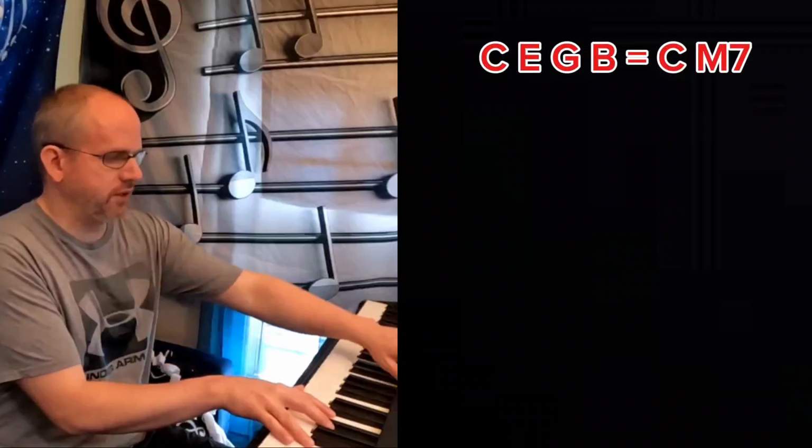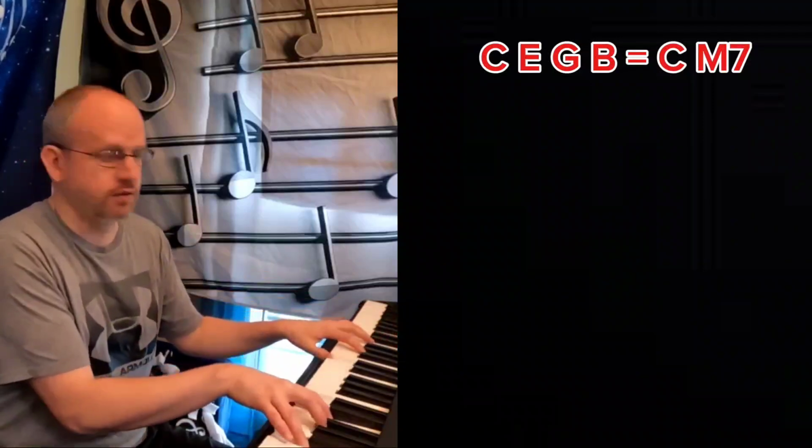What we're going to do today is take the simple concept of playing a 4-note chord in the right hand, and then we're going to change the bass note, which therefore changes the name of the chord. All right, so if we play a C major 7 with a C in the bass, we get that, okay?